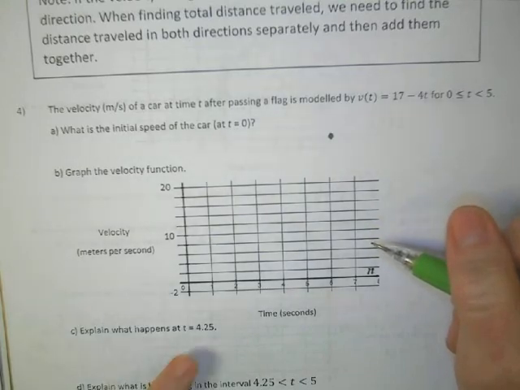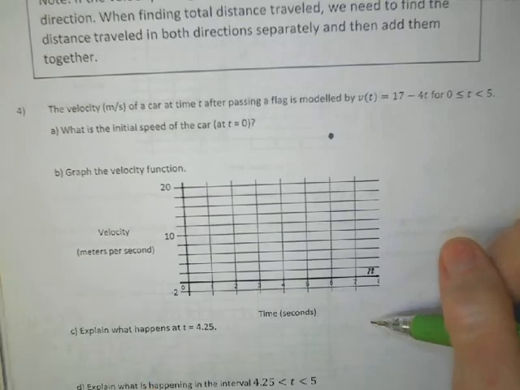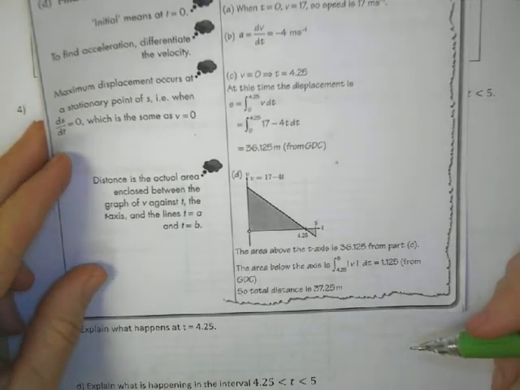Okay, let me see. I'm trying to think, what is this? Maybe not. Actually, I think I'll just let you work through this. Yeah, this one's not so interesting.